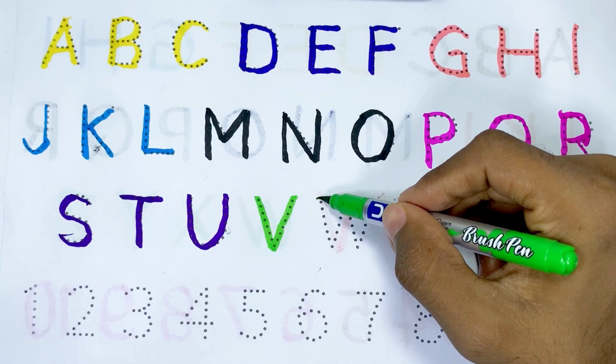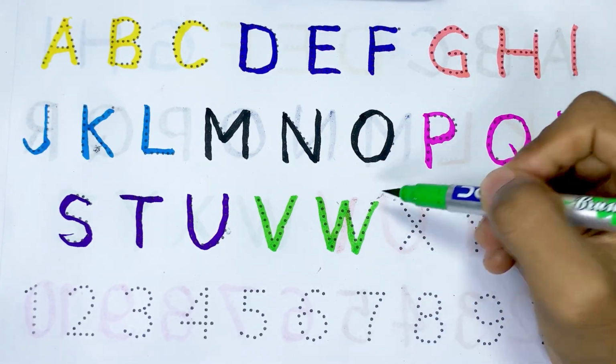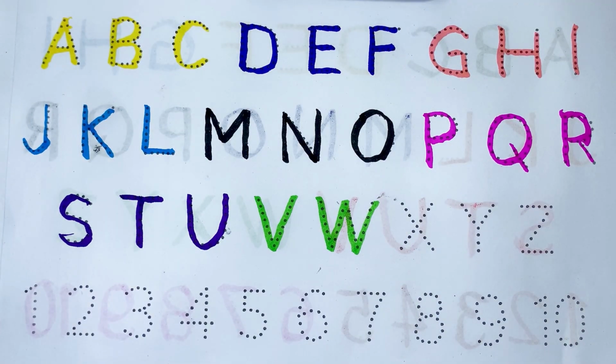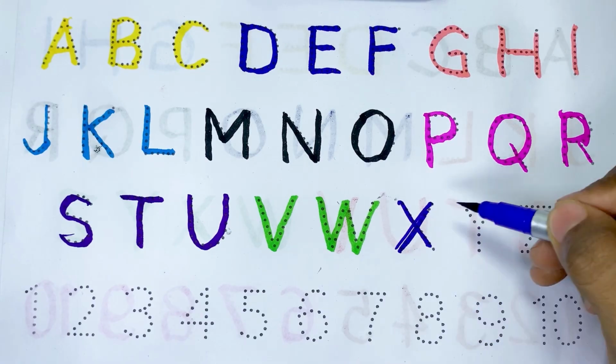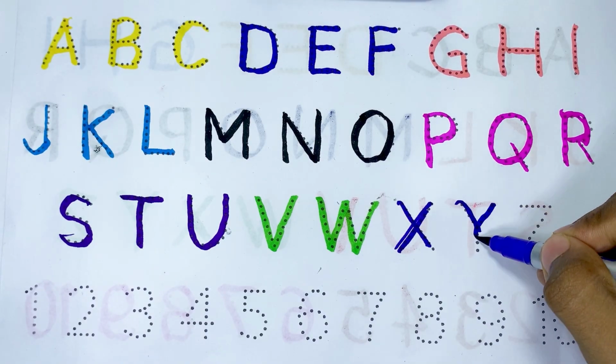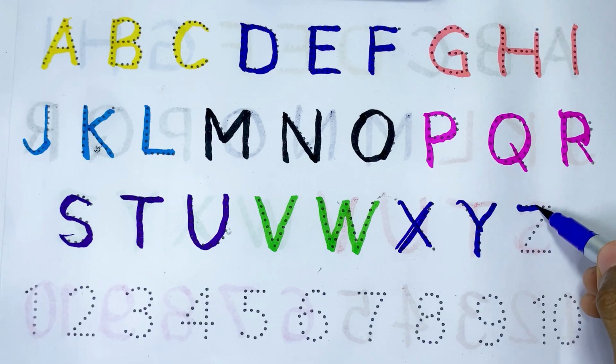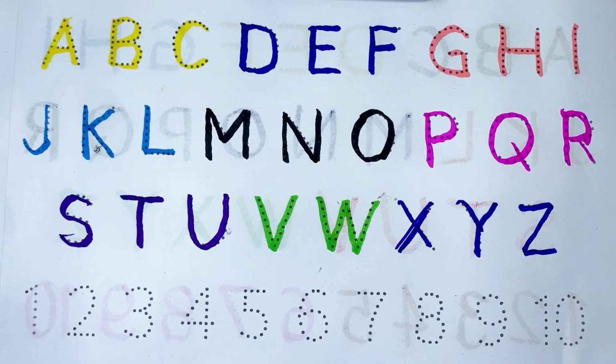V for van. W for wheel. Kids, now you draw X. X for xylophone. Y for yo-yo. Z for zebra. Kids, now you draw 1.